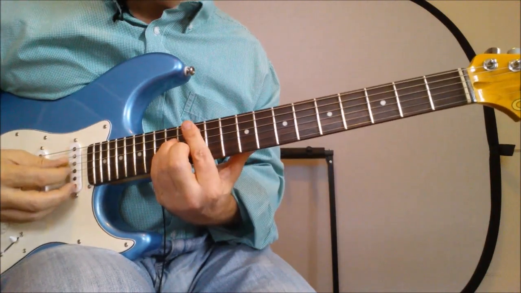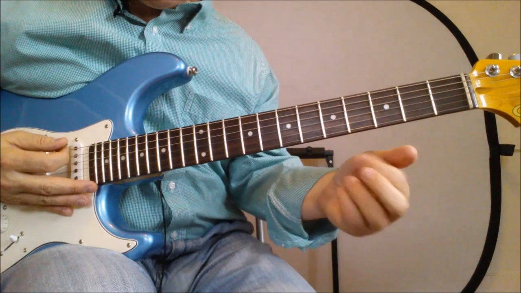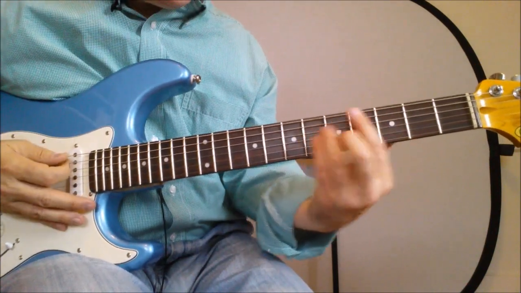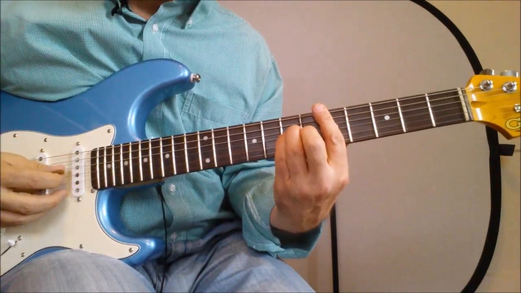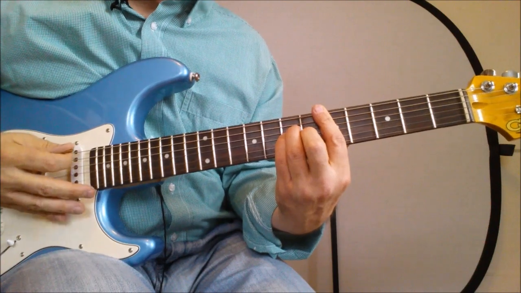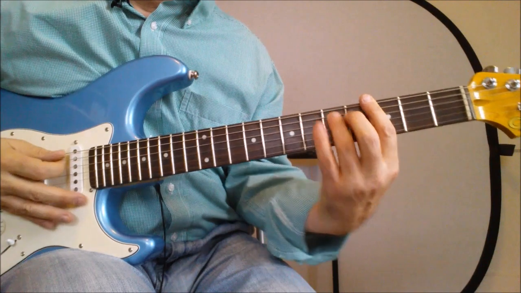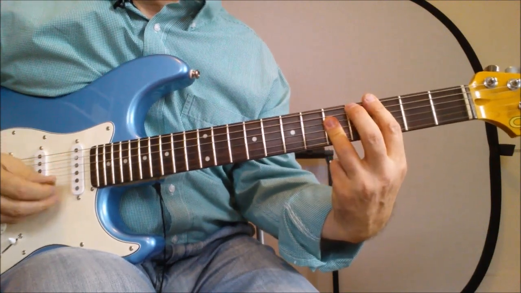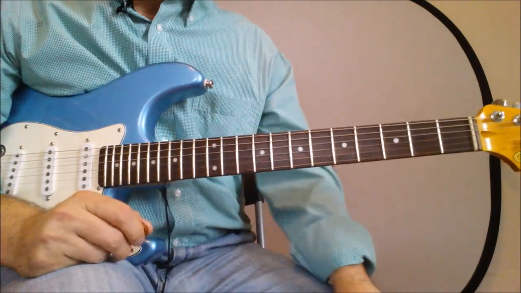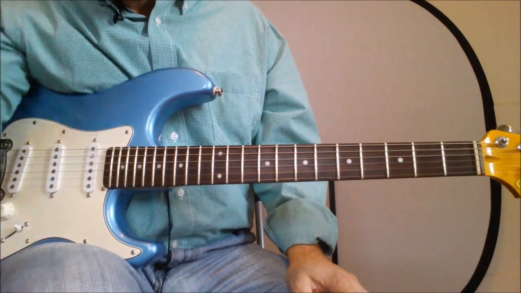All right, it's way up here. The 2 chord is a D minor. The 5 chord is a G 7th. And the 1 chord is a C. All right, so there you have it.